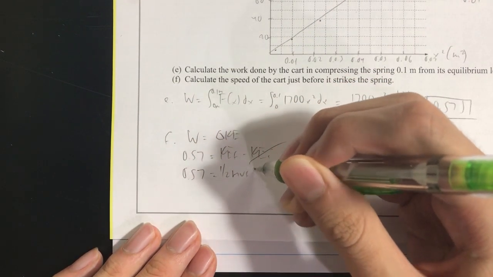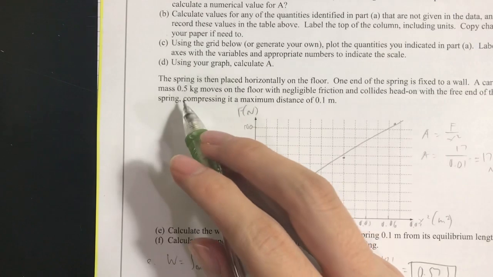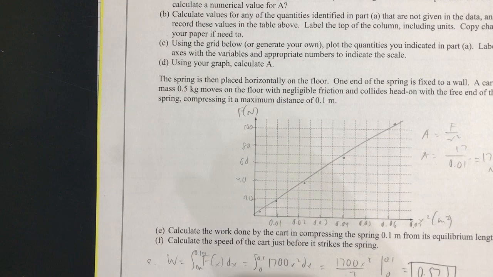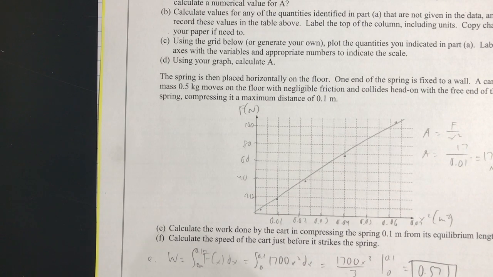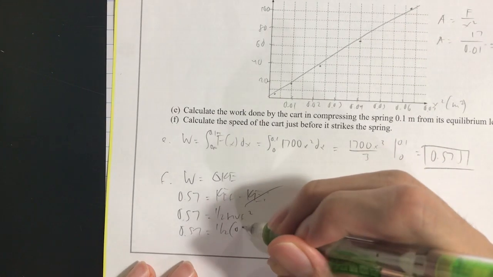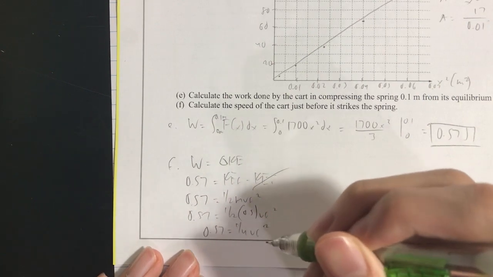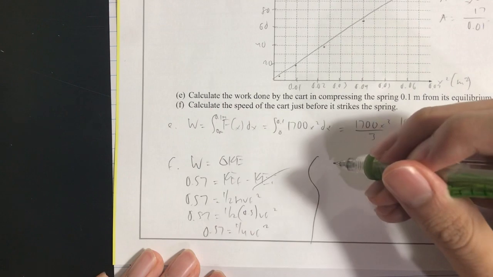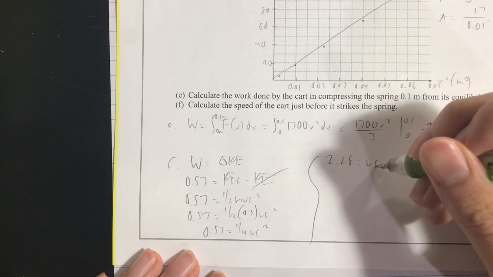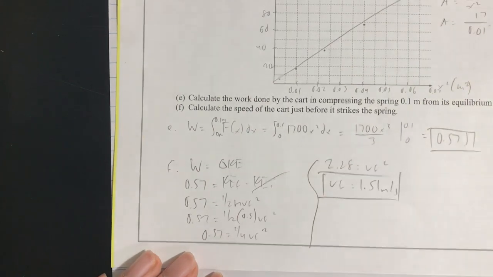Equals one half m vf squared. Our m is 0.5 because it's a 0.5 kilogram car. I forgot to read this, but that's okay. So 0.57 equals one half times 0.5 times vf squared, which is 1/4 vf squared. Multiply both sides by 4, and you get 2.28 equals vf squared, and vf equals 1.51 meters per second. And that is everything for question number 4.